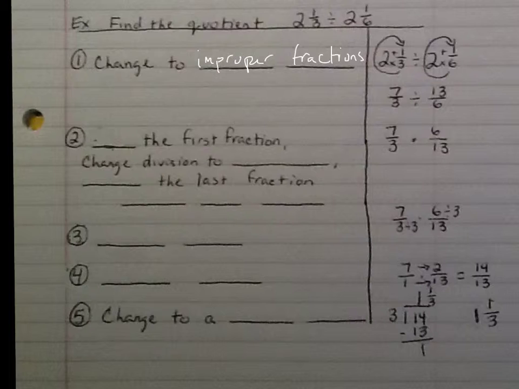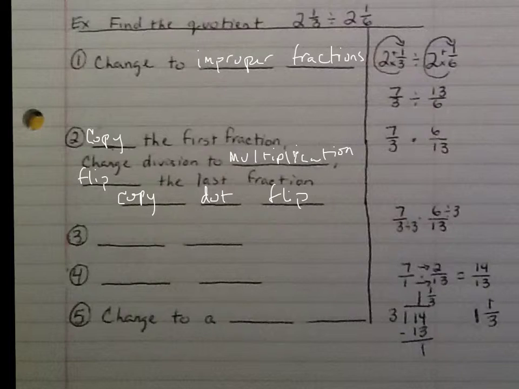Okay, the next step, we're going to copy the first fraction, change division to multiplication, and finally we're going to flip the last fraction, and that's your copy, dot, and flip. Okay, so the dot is the multiplication part.